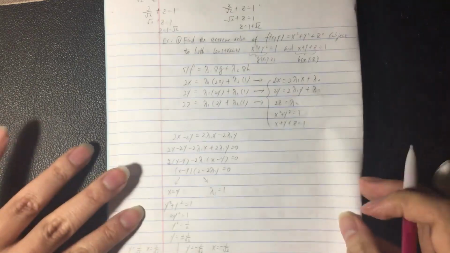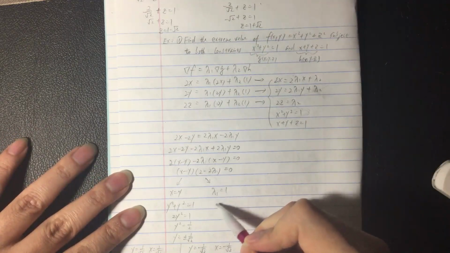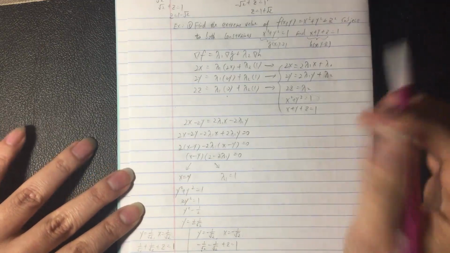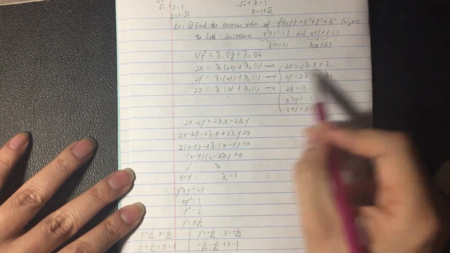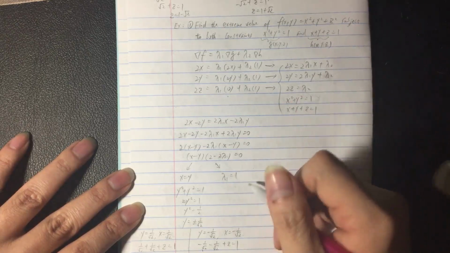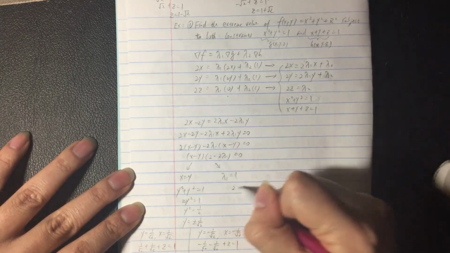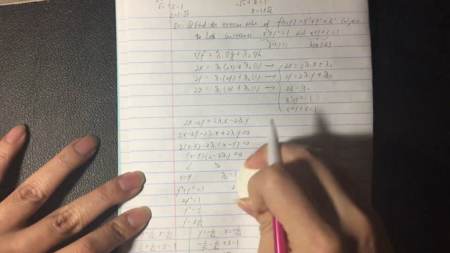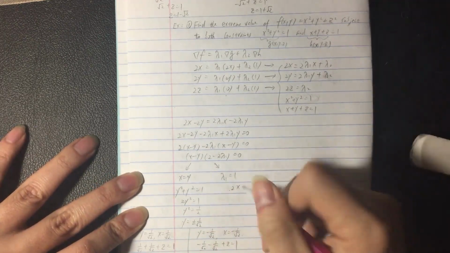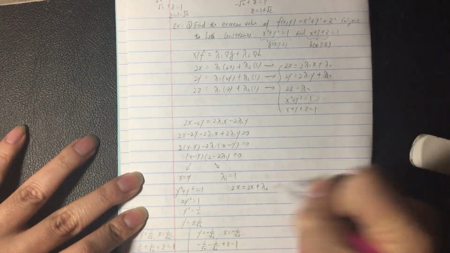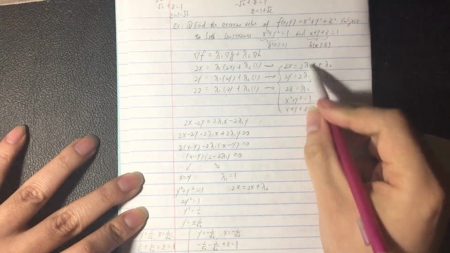Next, when lambda 1 equal to 1, if I substitute in the first equation, I have 2x equal to 2x plus lambda 2. I plug in 1 here for lambda 1.